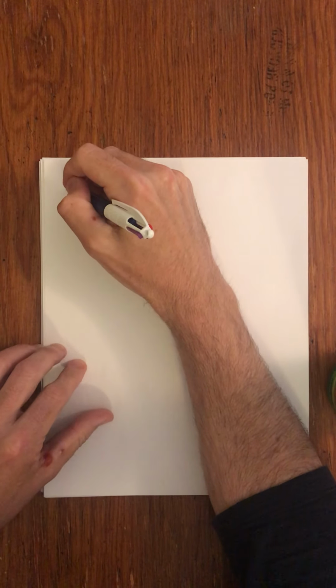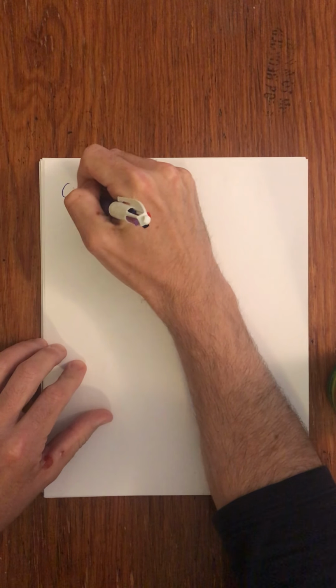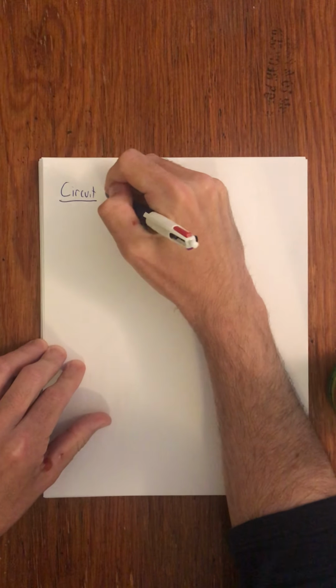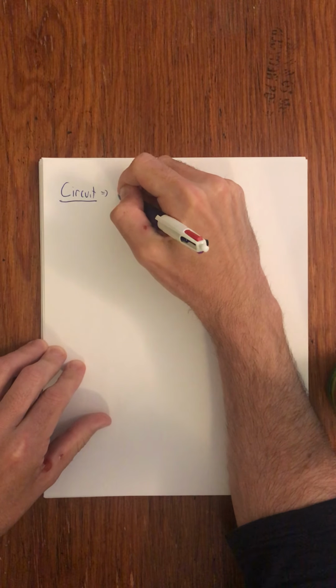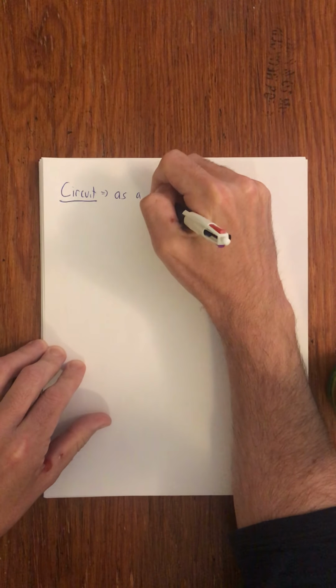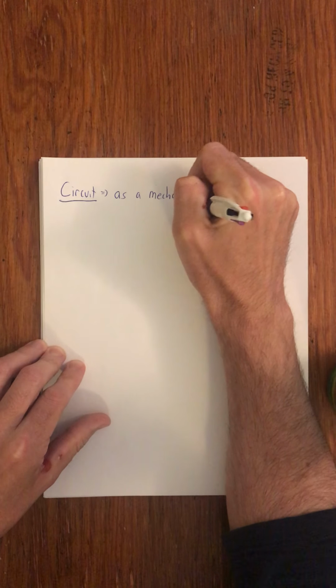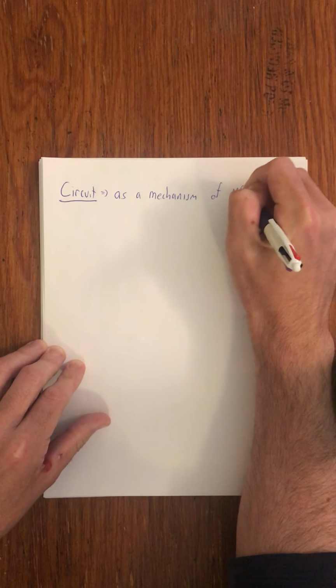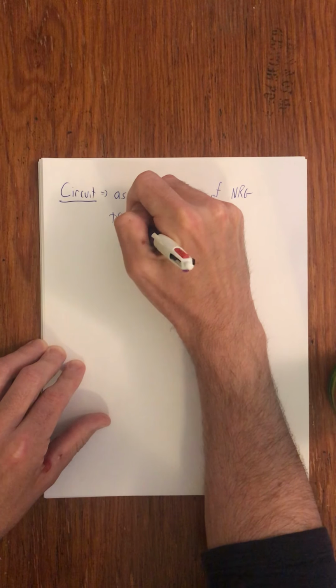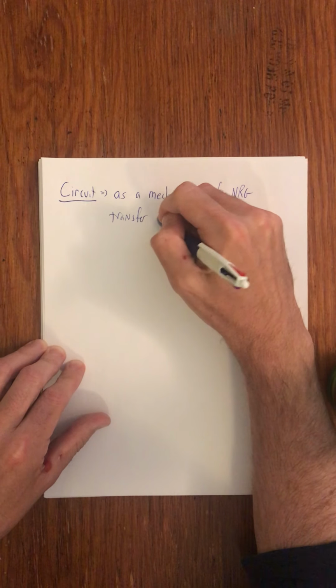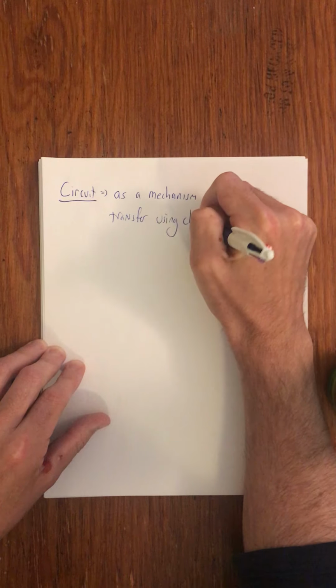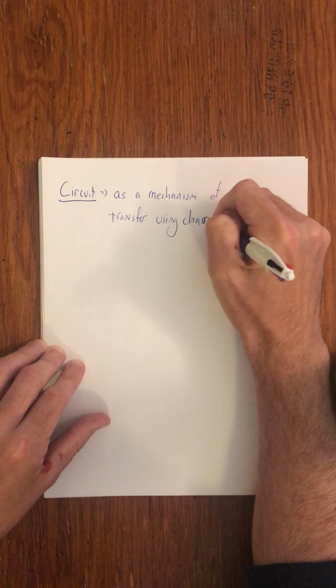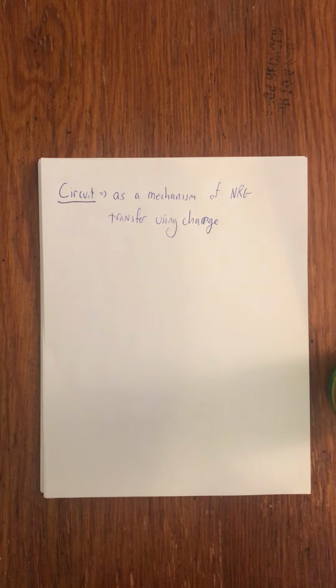So just to review some notions, we're talking about circuits. What is the purpose of a circuit? Remember, a circuit is a mechanism of energy transfer using charge. So we're just trying to get energy from one place and bring it to another place where it can be used to do something useful. Remember, those places, quote unquote, are our resistors.